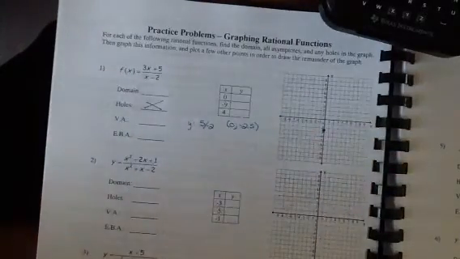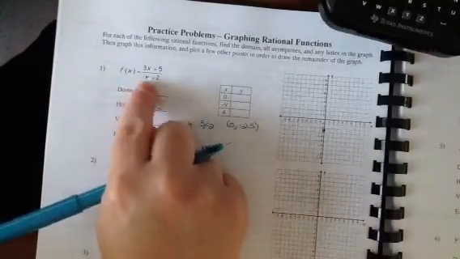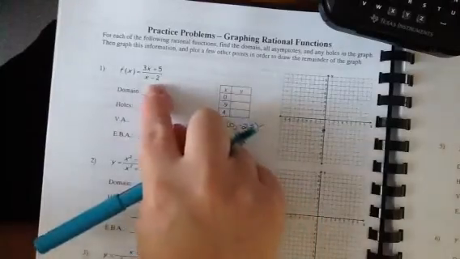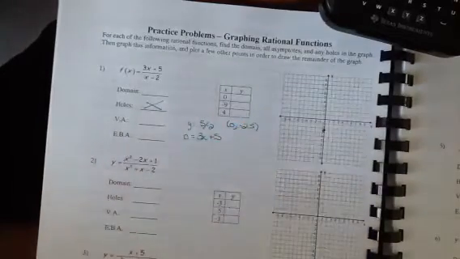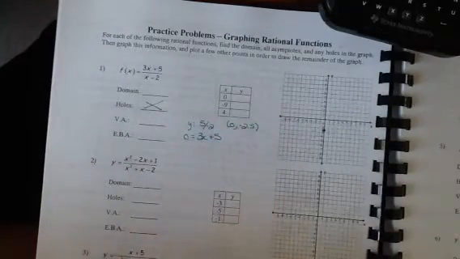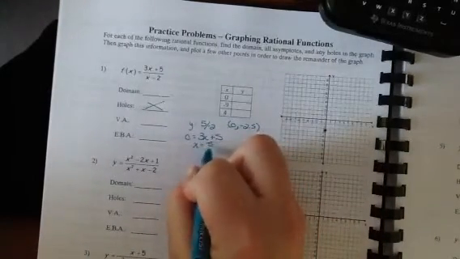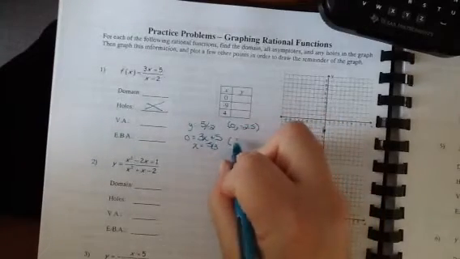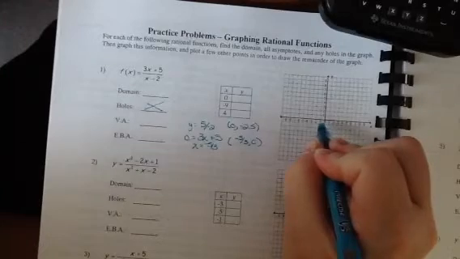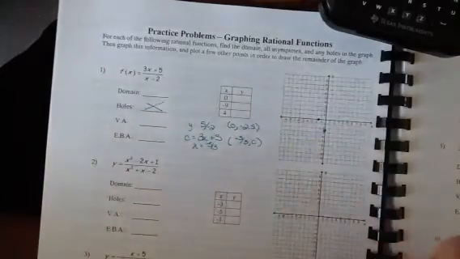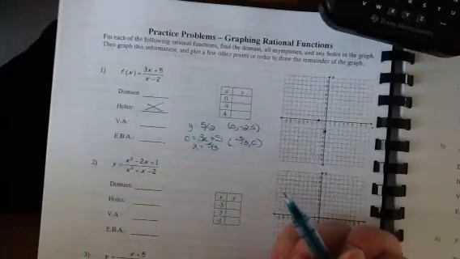And then for my x-intercept, you let y be 0, so 0 equals, and you would multiply this over. If I multiplied this over, the bottom goes away, and you just have this, which is why in the notes it says that you're just finding the zeros of the numerator, or setting the numerator equal to 0. So x is going to equal negative 5/3. So my x-intercept is (negative 5/3, 0). So like right there.